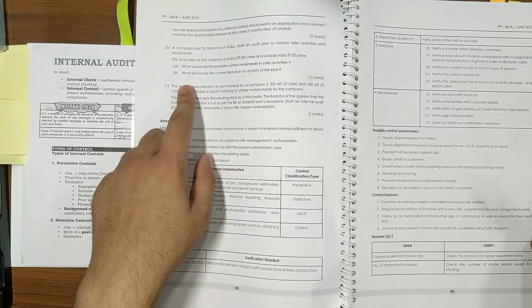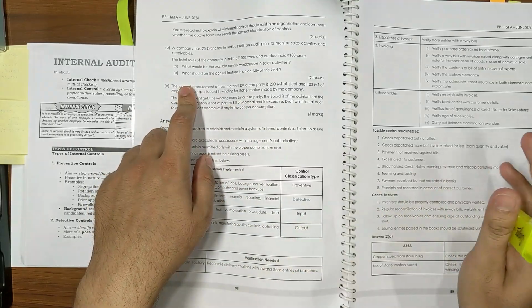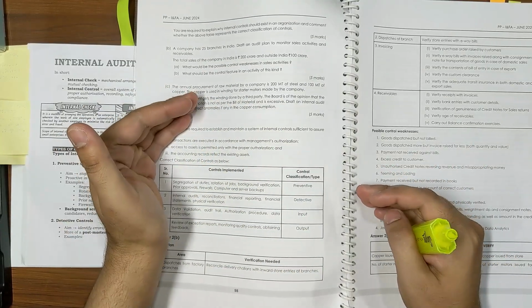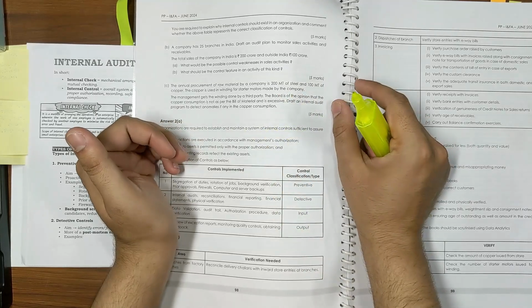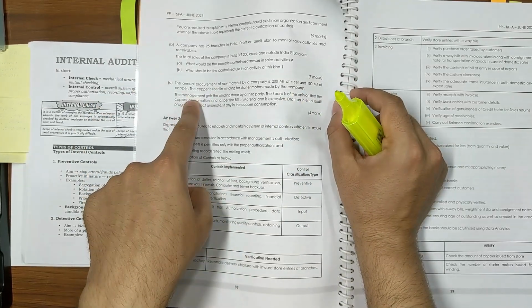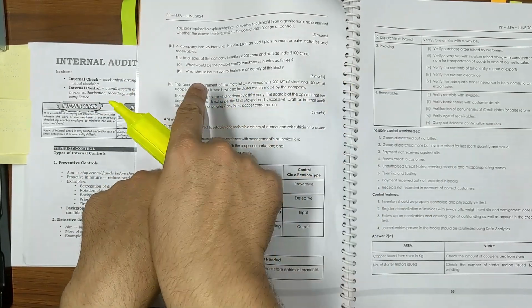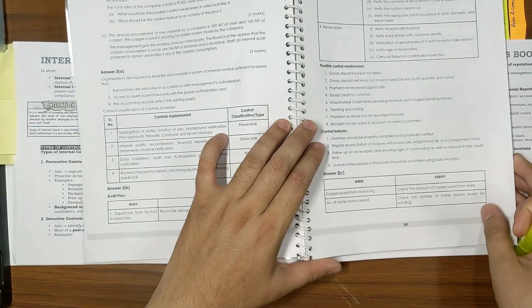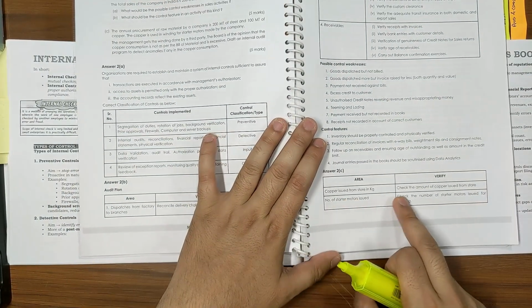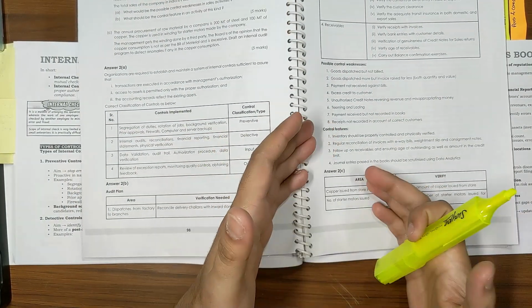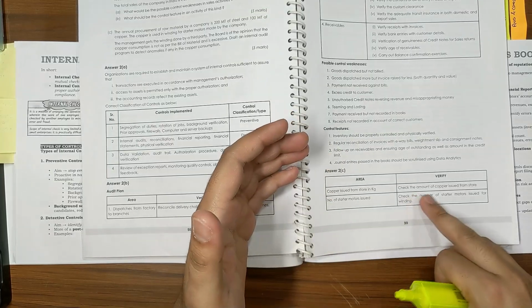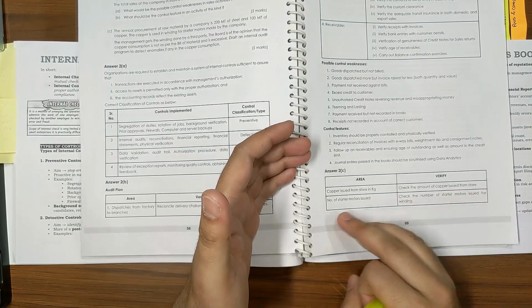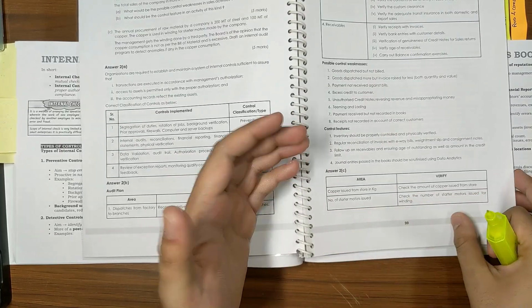So this is a situation based question. This is not in the book. They have given you a situation, and now they are asking you to draft an internal audit plan based on this situation. For this situation, you have to check this only. Okay. So like this, they have given the answer: copper issued from the store. Check the amount of copper, whether the amount is correct, or check the amount of copper issued from store. Then the number of starter motors issued. This is what you will check.